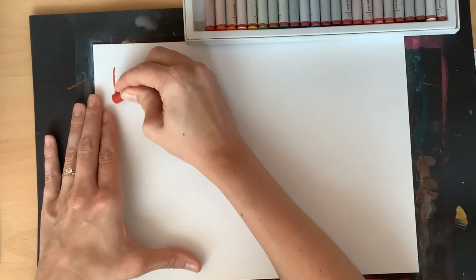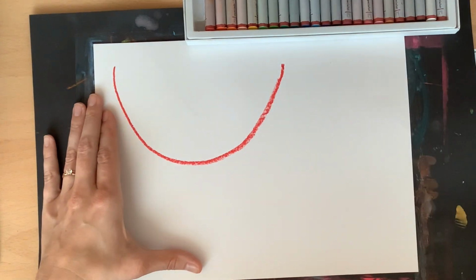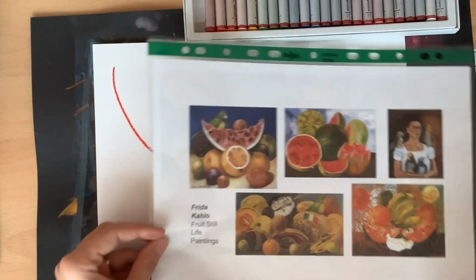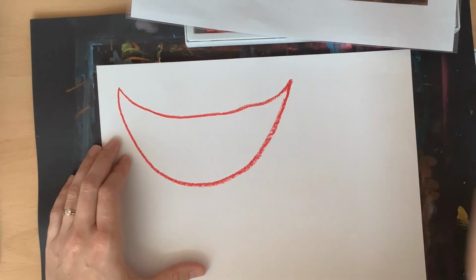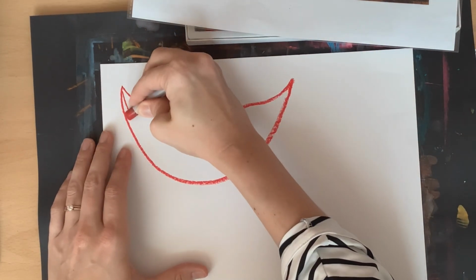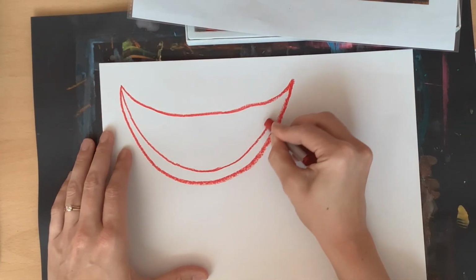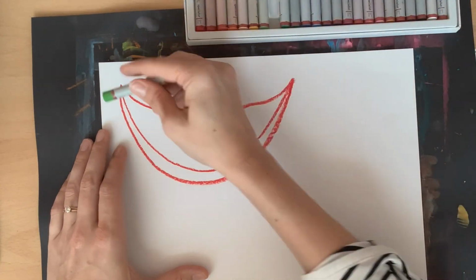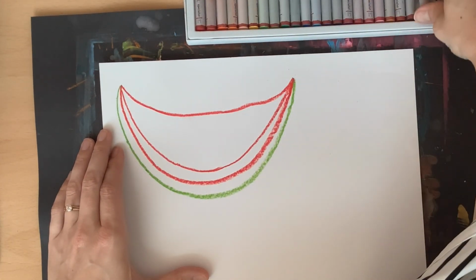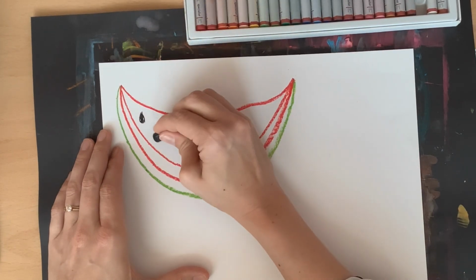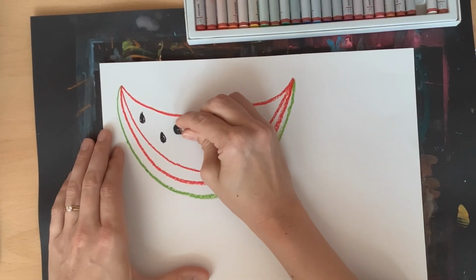Now we're going to draw the fruits. I'm going to draw a watermelon, and you can look and see that shape looks like a little smile. On the top, I'll connect it. It can be kind of like a wavy line. Then I'll add another line down here, and then I'll add some green for the outside, the edge of the watermelon. And then I can add my little black seeds.